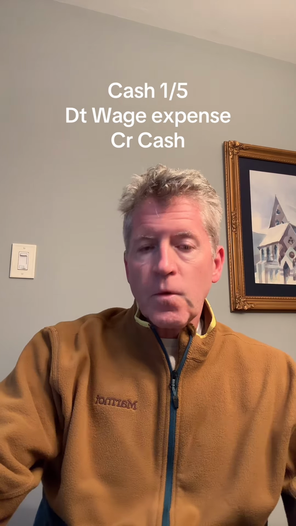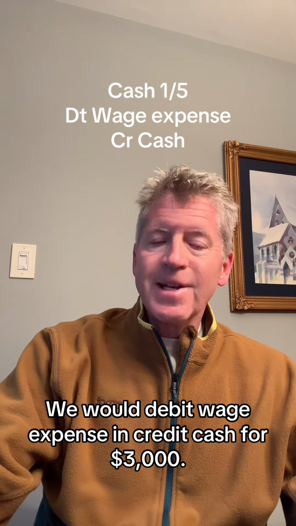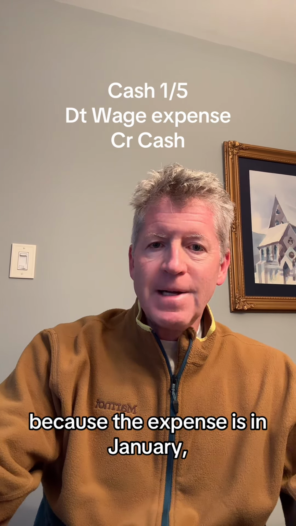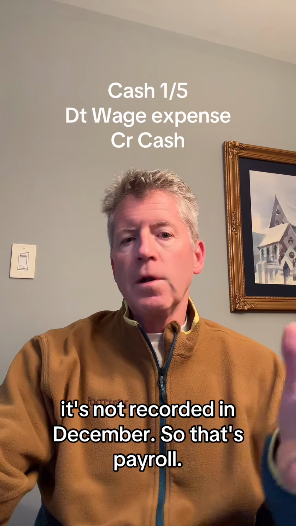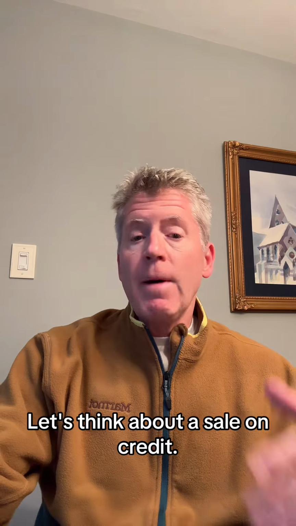Under the cash method, we would not record any expense on 12/31, and on January 5th, when we make the payment, we would debit wage expense and credit cash for $3,000. That's incorrect. It's not good accounting because the expense is in January. It's not recorded in December. So that's payroll. Let's think about a sale on credit.